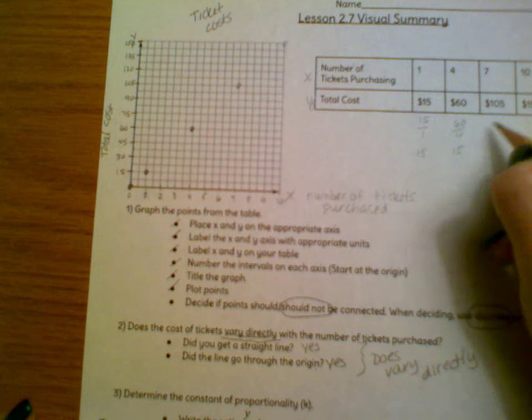Now they want me to determine the constant. So they want me to write the ratio y over x for each entry. Now I know there's a constant because if we get direct variation, I know there's a constant. So I could check this with each one and write y over x. 15 over 1 is 15. 60 over 4 is 15. 105 over 7 is 15. 150 over 10 is 15.